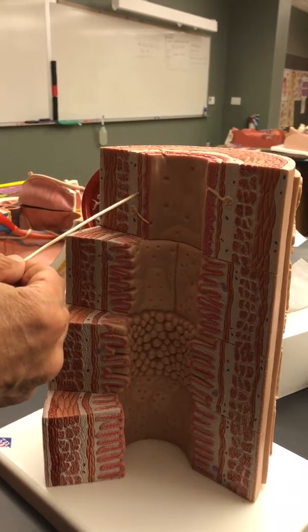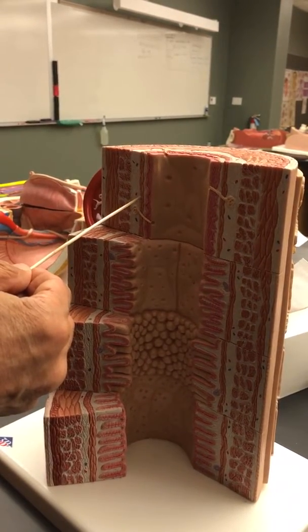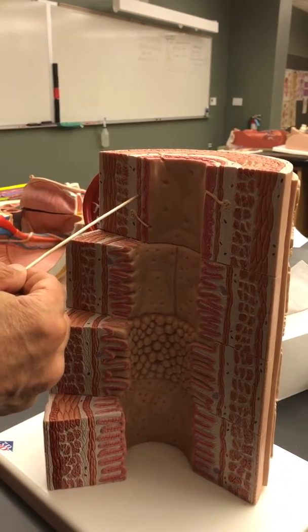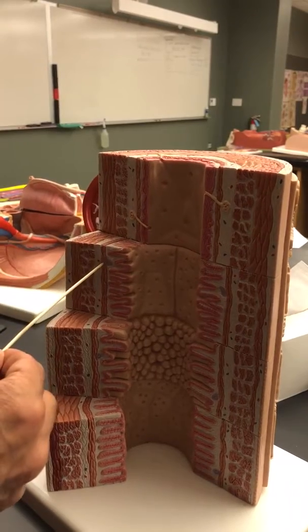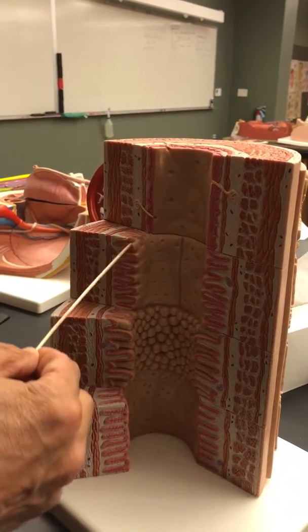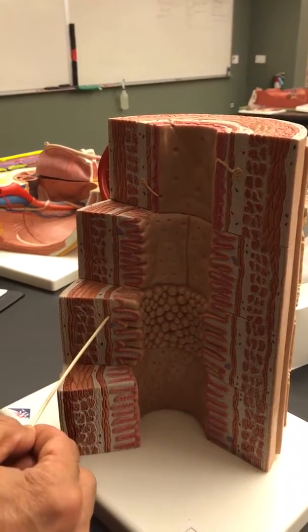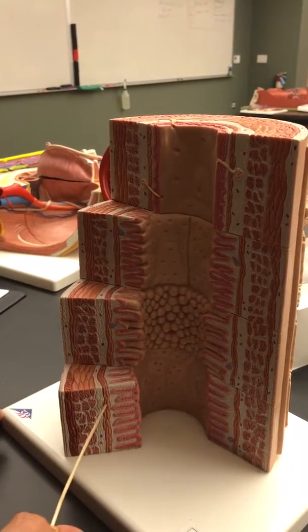And then we have a thin layer of the muscle part of the mucosa. We call it muscularis mucosae. So all 3, and it's consistent, with some exception, the epithelium changes. So here is the mucosa.